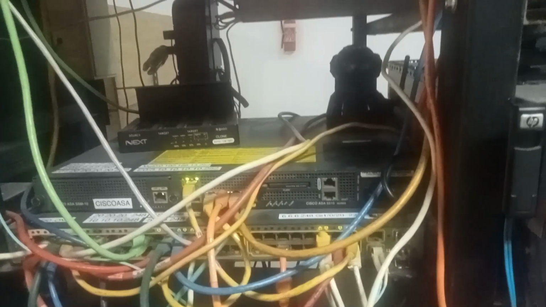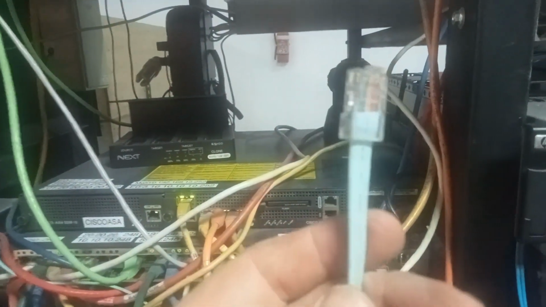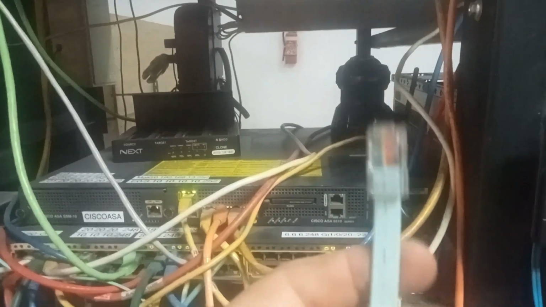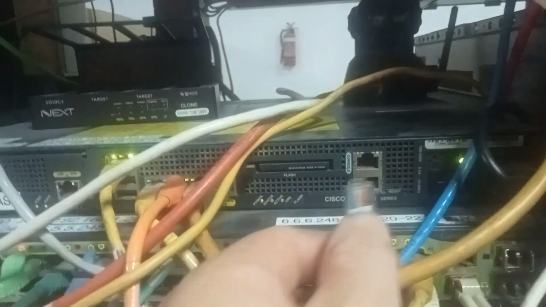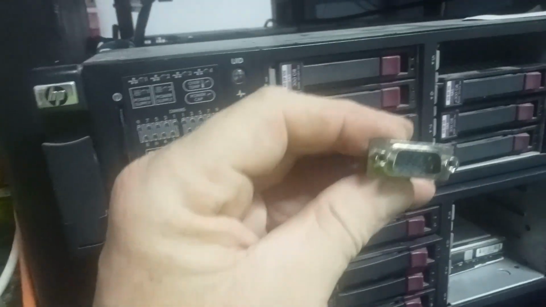Okay, so take your console cable, this blue, sometimes called a Cisco cable or roller cable. Place it in the console port. Do you see that? On the Cisco ASA firewall in this case. All right. Now that will come out to a plug, so on the back of this server here.